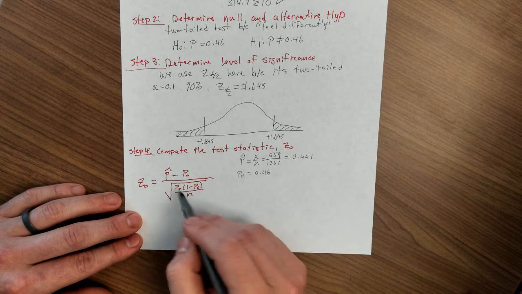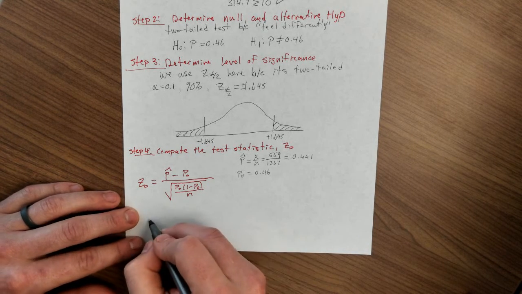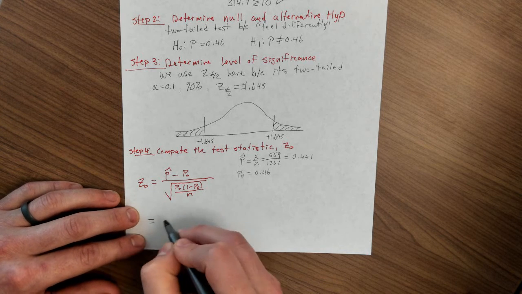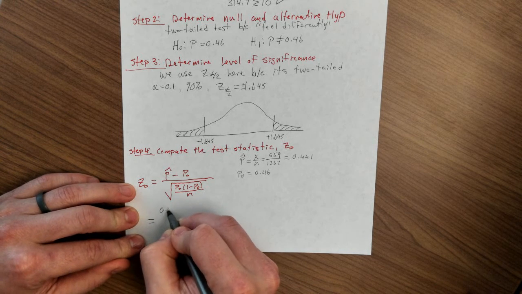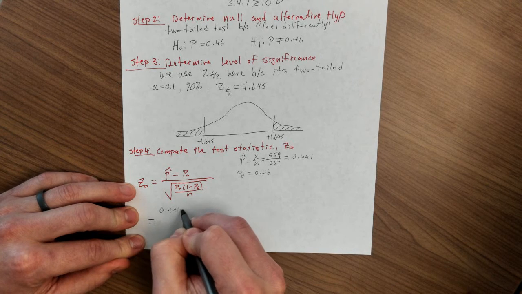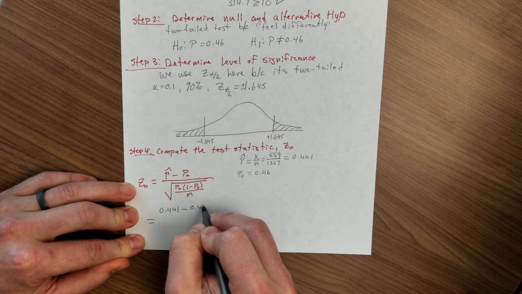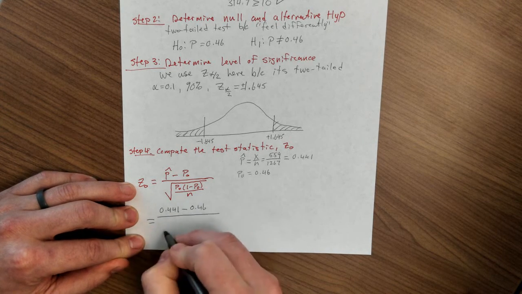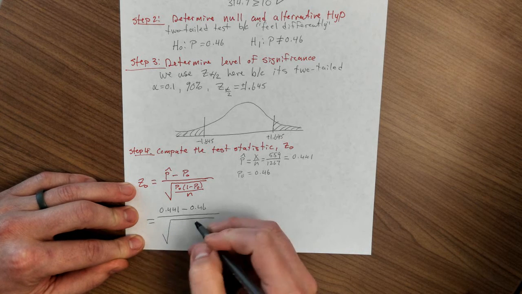So you plug all of this into z-naught. I'll plug that in real quick just so you can see it one time. So you get 0.441 minus 0.46, all divided by this thing down on the bottom.